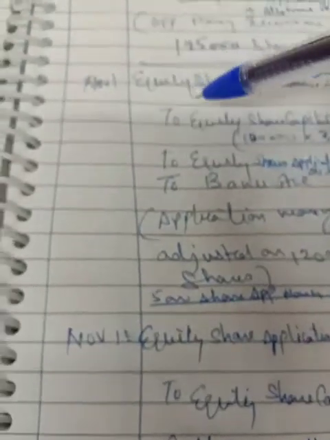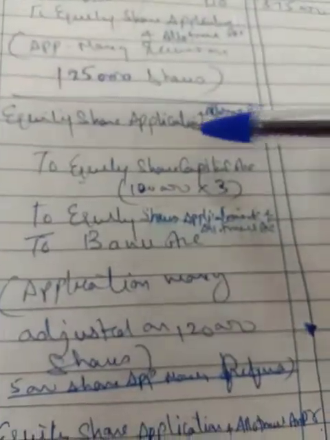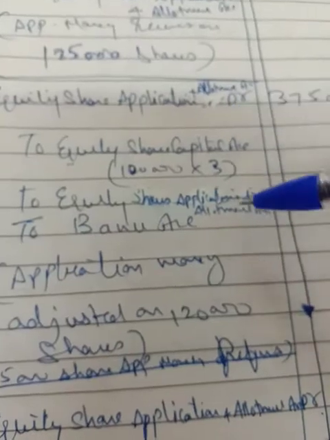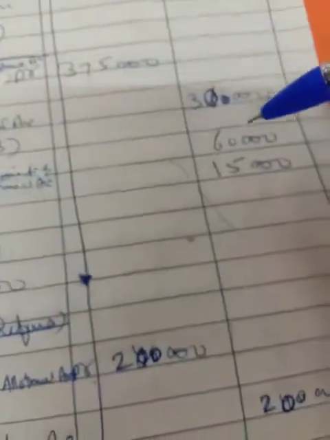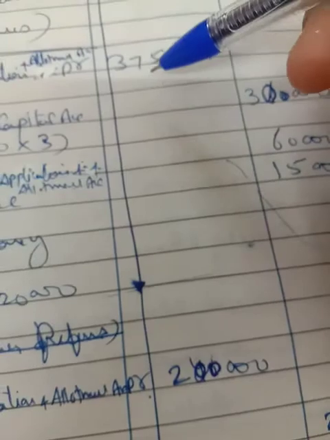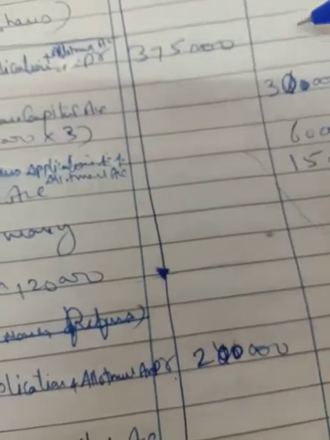So three journal entries will be on November 1st: application money due, allotment money due, allotment money received. Fine. And where you have the equity share application allotment debit and credit simultaneously, you can cancel this amount with this. Whenever you see these two accounts simultaneously debit and credit, you will cancel this amount with 60,000.